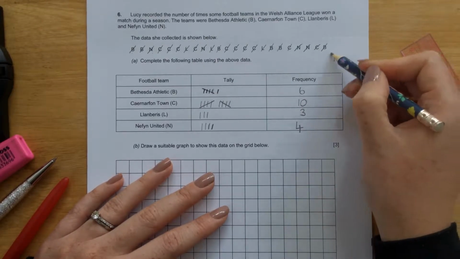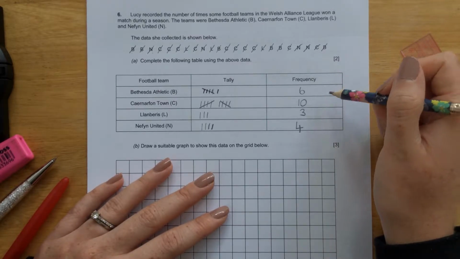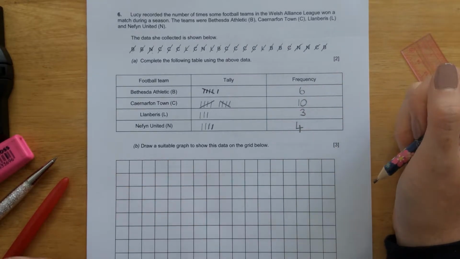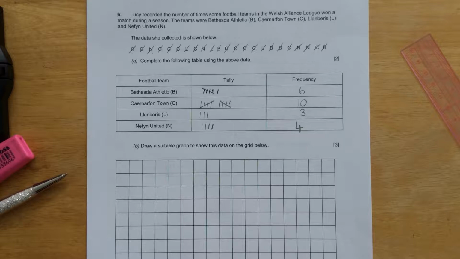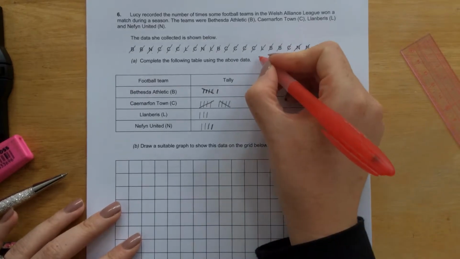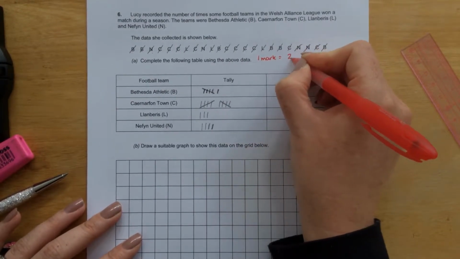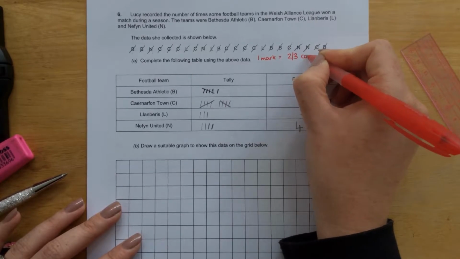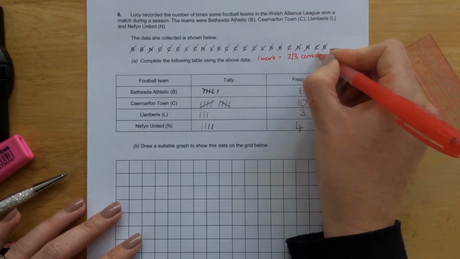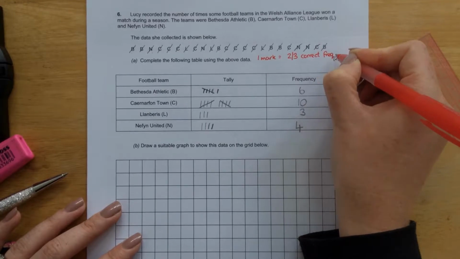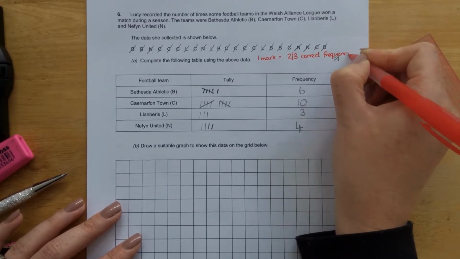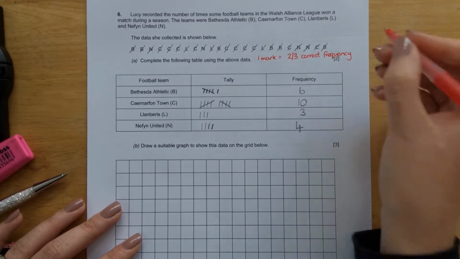Okay, so this is a 2-mark question. You get 2 marks straight away if you had all 4 correct. Or if you've made a slight mistake, then you get 1 mark for 2 or 3 correct frequencies.